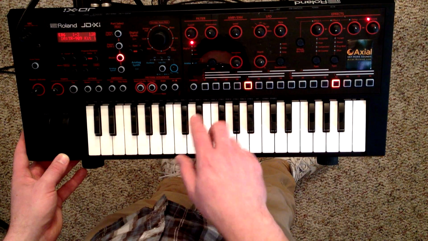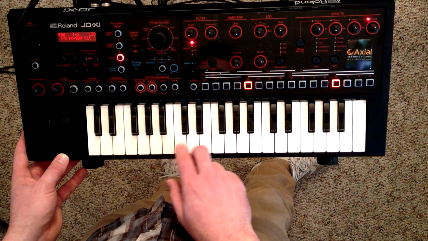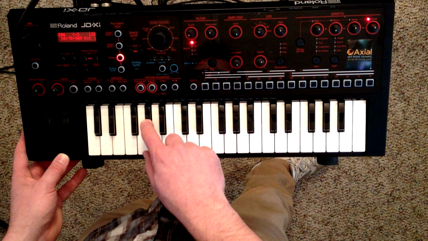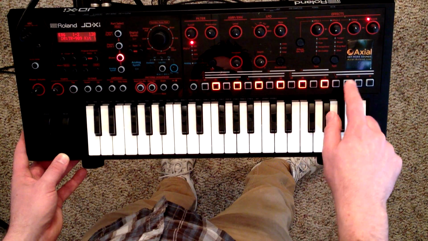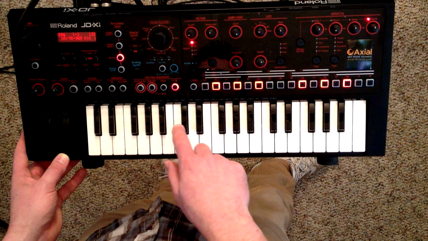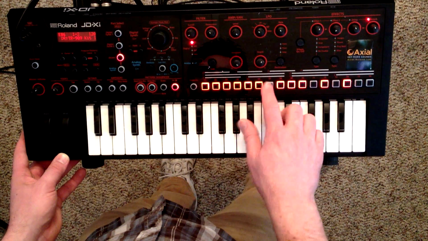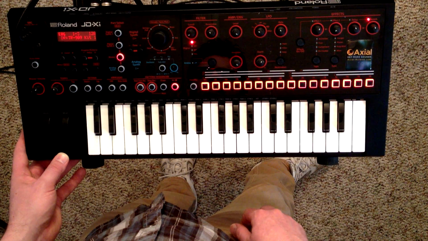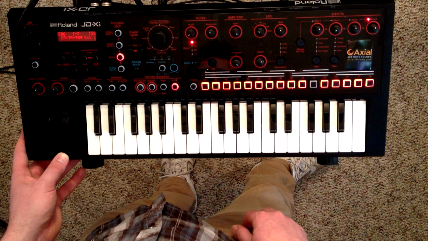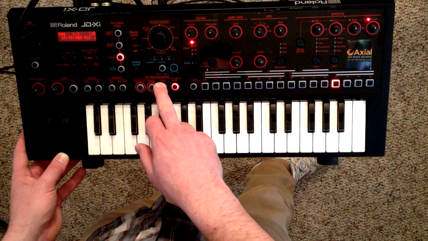And what's kind of cool is the velocity is whatever velocity you play on the keyboard. So if you play something real light, then put that in, it's going to be very light. If you play harder, again, erase, we can erase the whole thing.